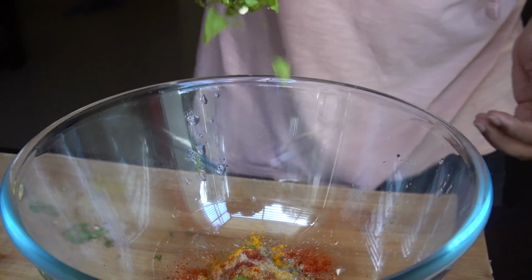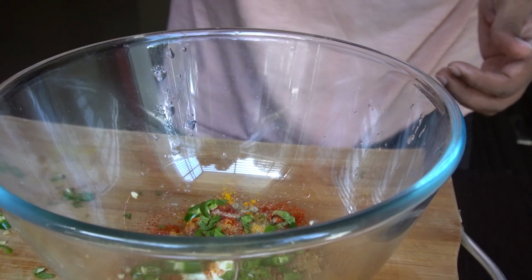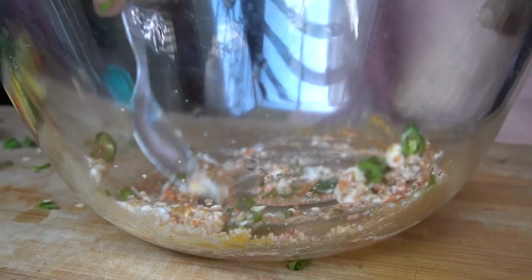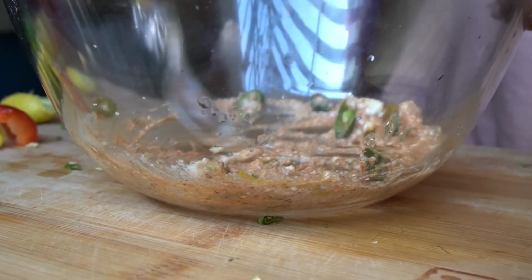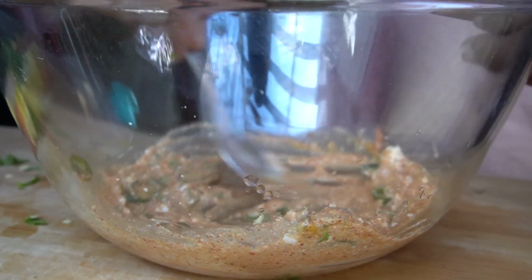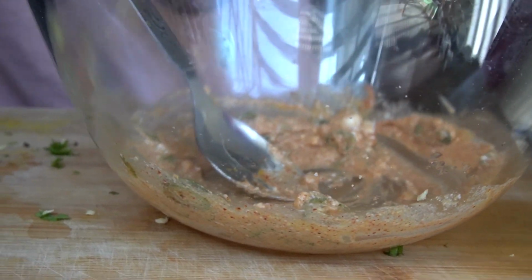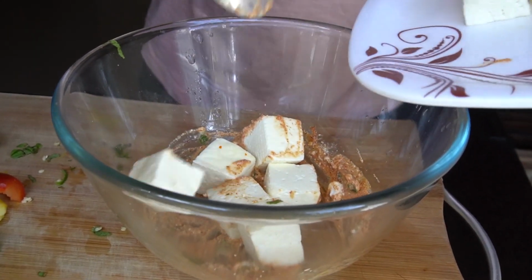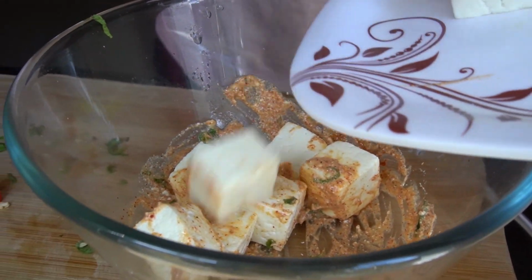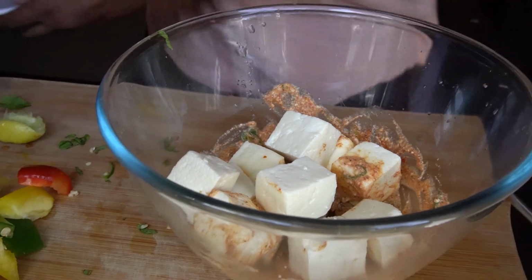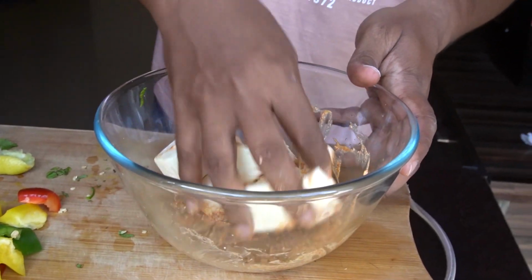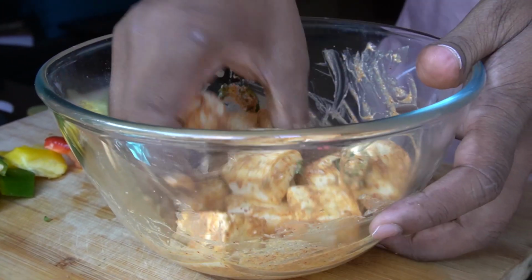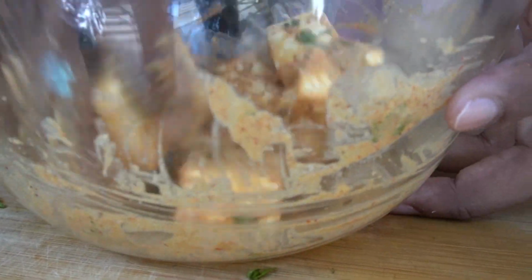I'm gonna add like 4 or 5 leaves of mint and 1 green chili. Give this a good mix. Add paneer. Make use of your hands. If you want to give it a good mix, use your hands. And we'll let it rest for like 5 to 10 minutes, not more than that.